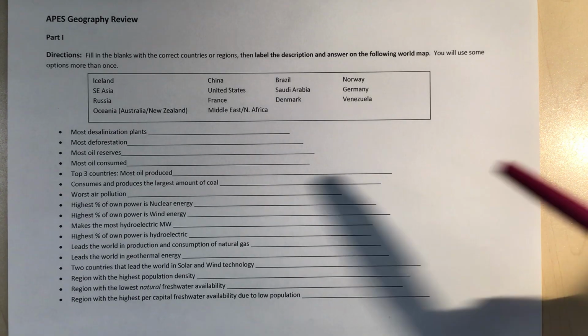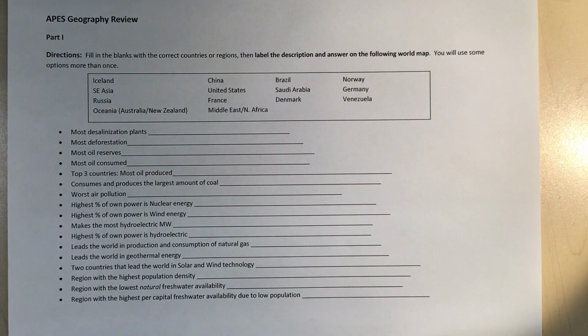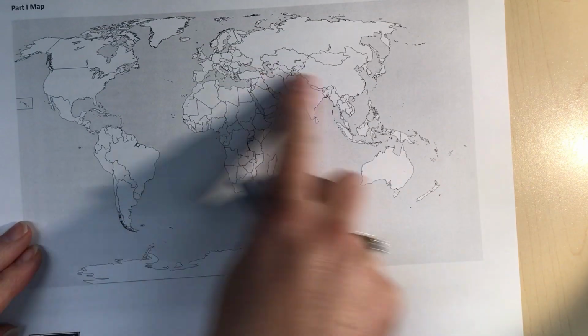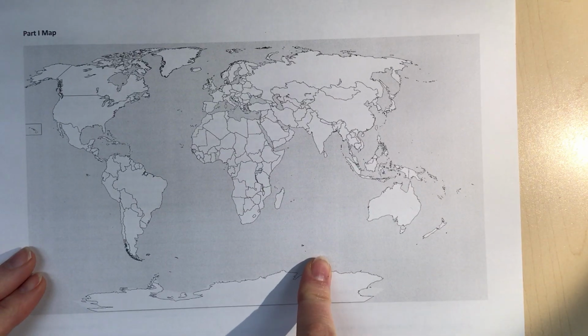The reason you're going to fill it in yourself is because the act of answering and writing in the answers, even if I give them to you here, will help you prepare for the AP test. So the first thing I'm going to do is give you the answers here, and then we're going to flip it over and fill in on the map where those locations are.